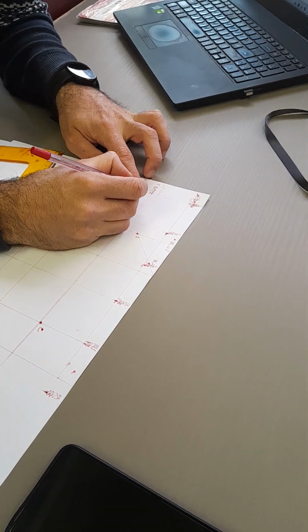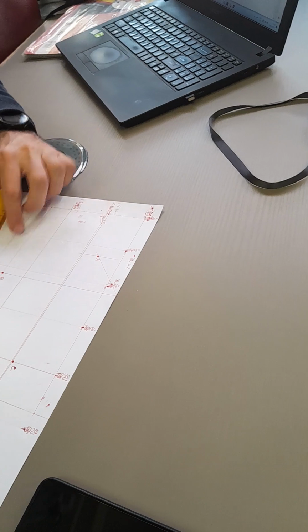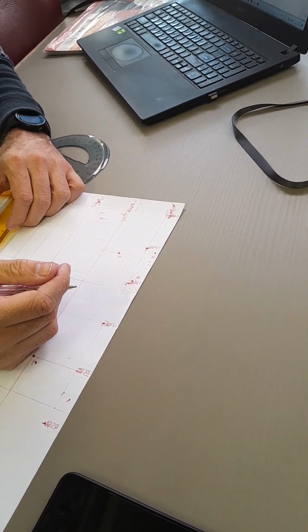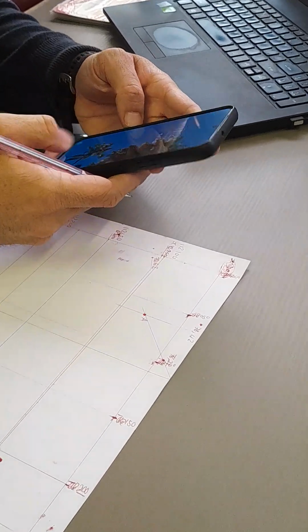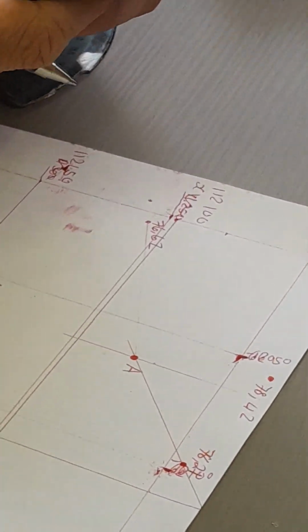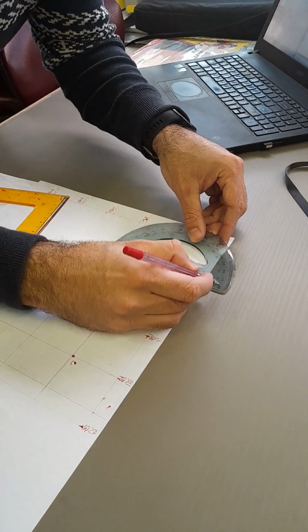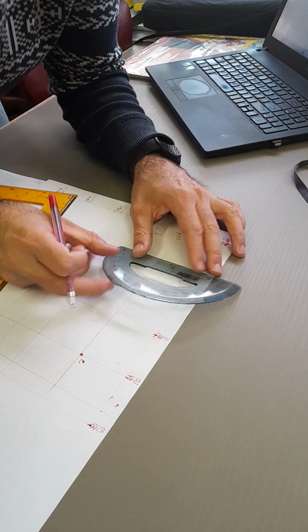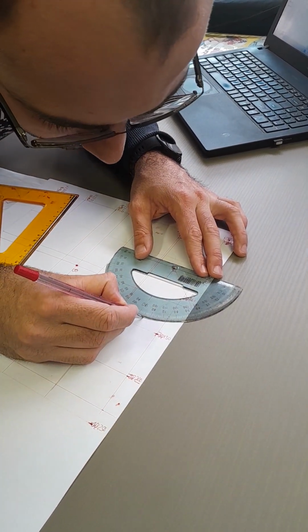Okay, this height is 76,62. Okay, the next one is 265. So 265 minus 180 is 85. So it's 0 to 180 plus 85, is somewhere here.